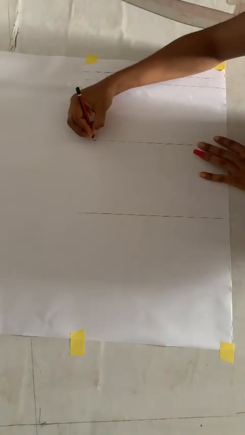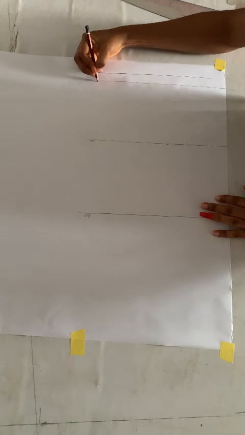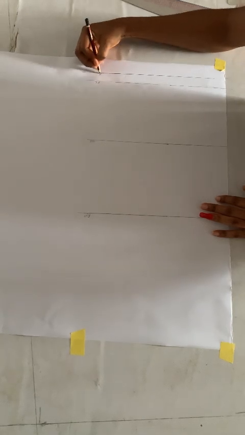Go ahead and level this. This is my waistline, my bust point. This is my blouse length and my allowance line.